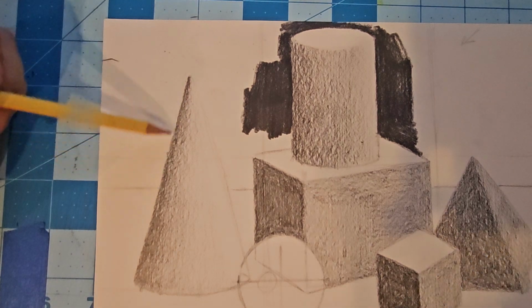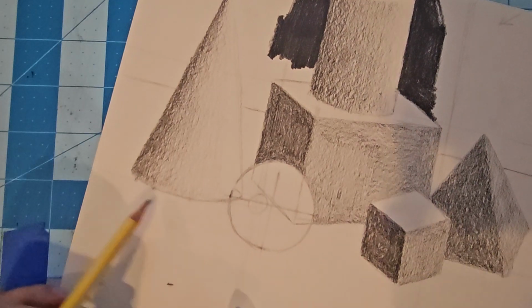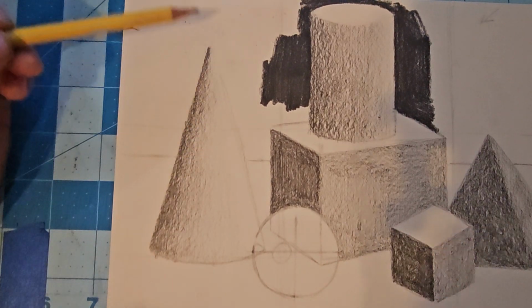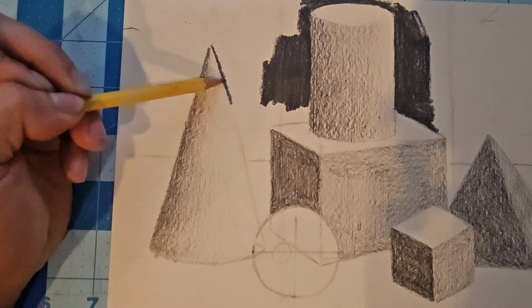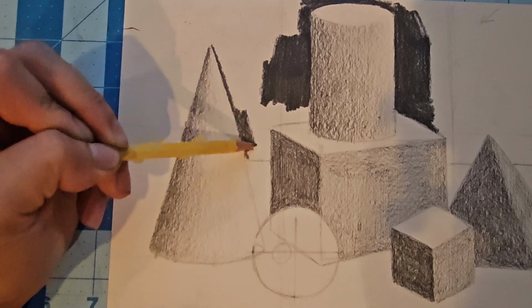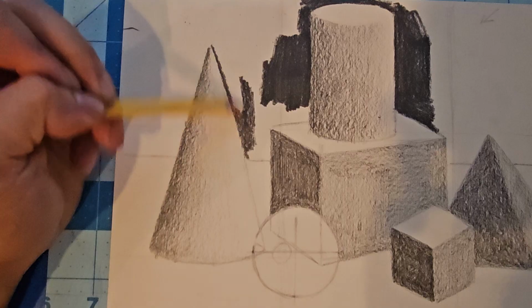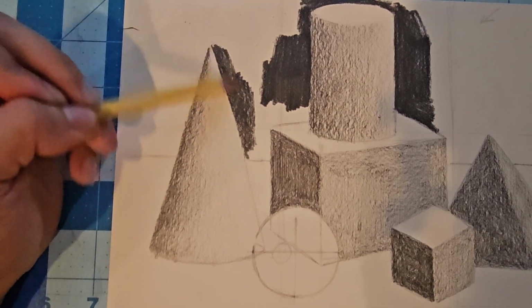And again, no line visible except at the bottom, but I can erase that line because it is light enough. And right here, once I put that dark background around it, that line is gone. And that is how you shade in a cone.